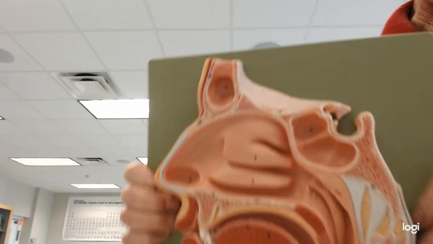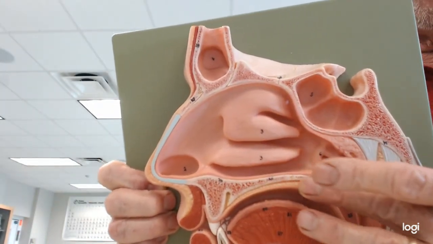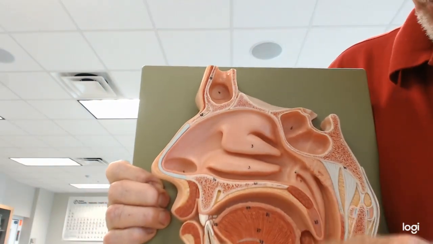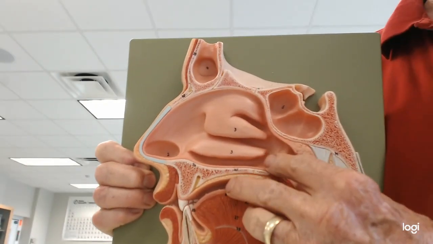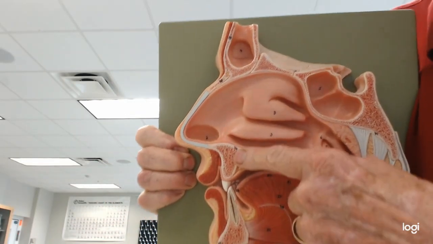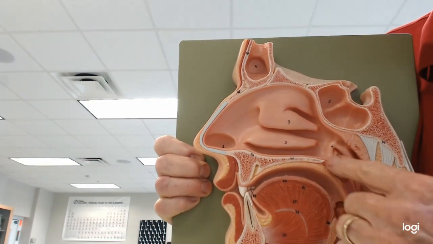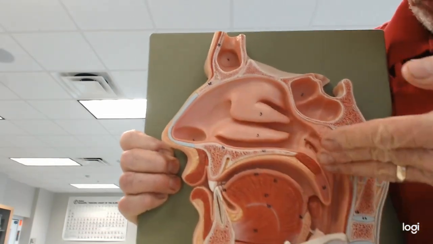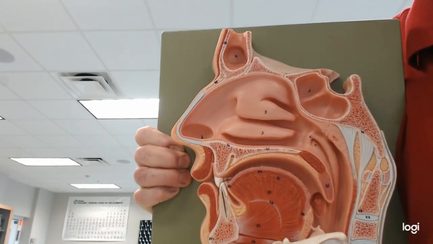The roof of your mouth is also the bottom area of the nasal passages. These passages and structures in your throat may be asked as a digestive structure, but since it's the same practical, you need to know them anyway. The hard palate is the hard roof of your mouth. The soft palate is this muscle back here that is able to contract and pull up and help block off your nasal passages when you swallow so food doesn't go up your nose.